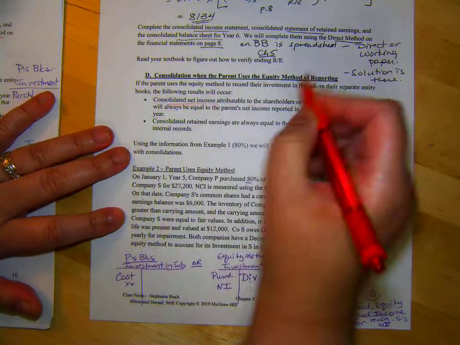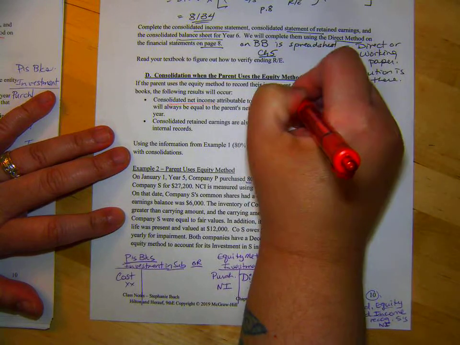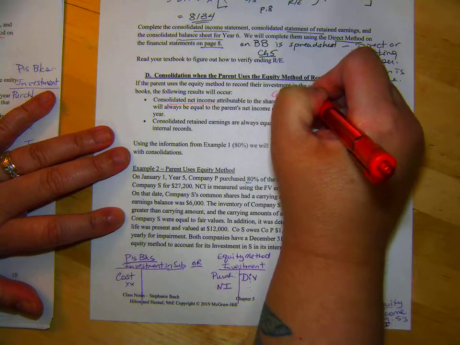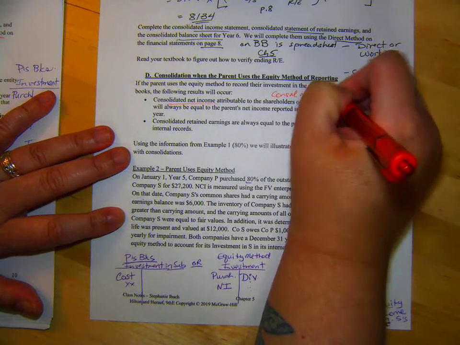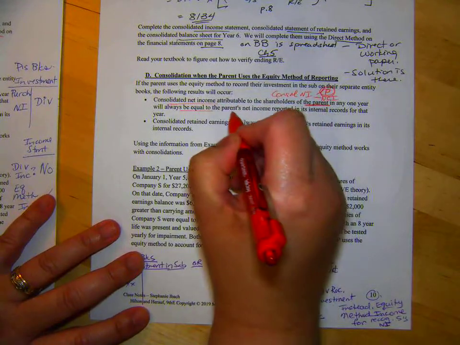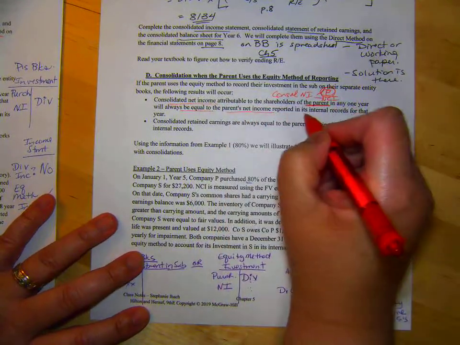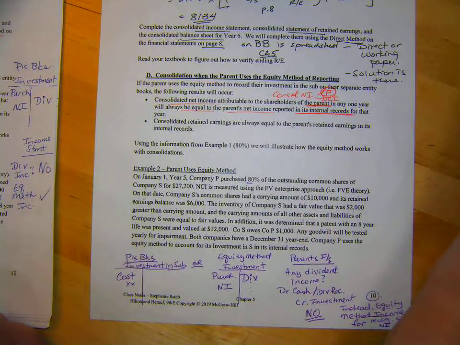Consolidated net income attributable to the parent. So remember, we have consolidated net income, and there will be parent and NCI. They're talking about the parent. It will always be equal to the parent's net income reported in its internal records for that year. Right?